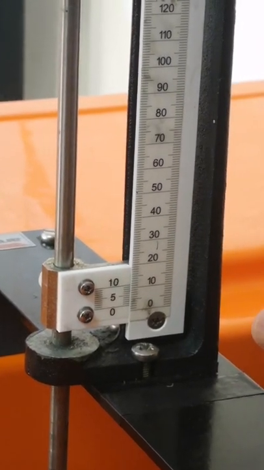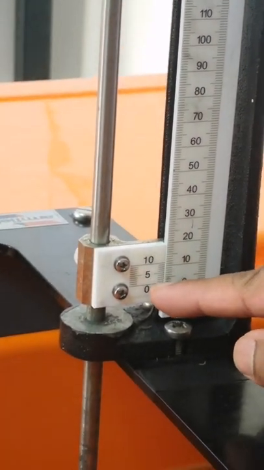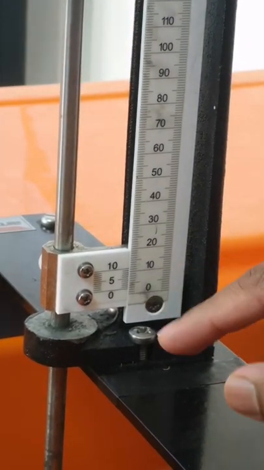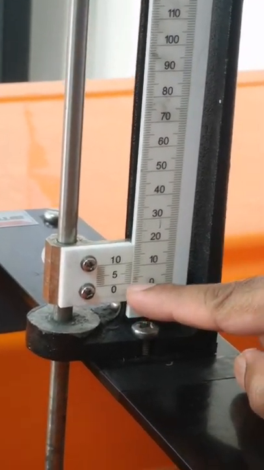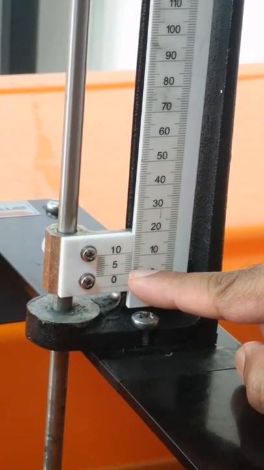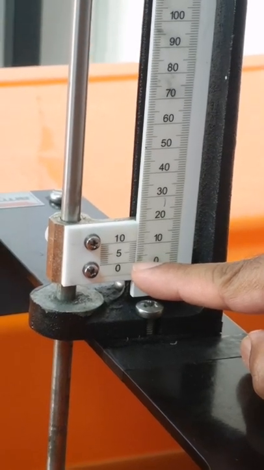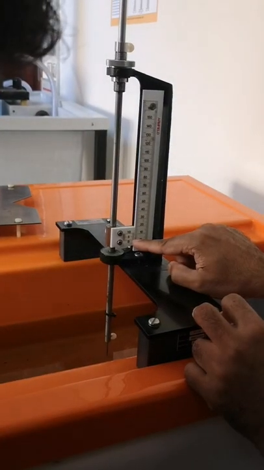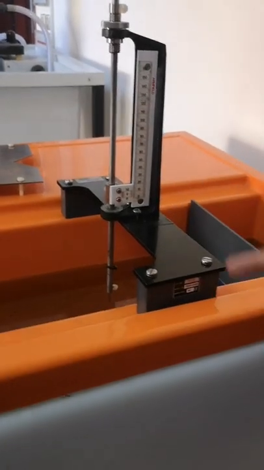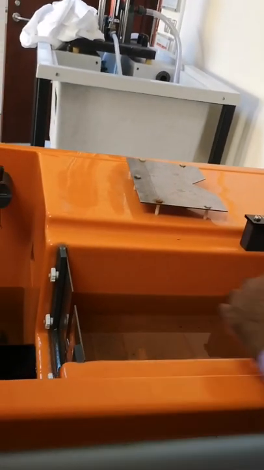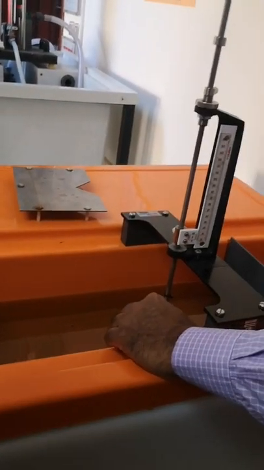There will be a slight difference, but if you see these 10 lines, only one line will match exactly with one of the lines. You see which line is matching. 1, 2, 3 is not matching, 4, maybe 5. Make sure the flow is steady. After that you measure the height.